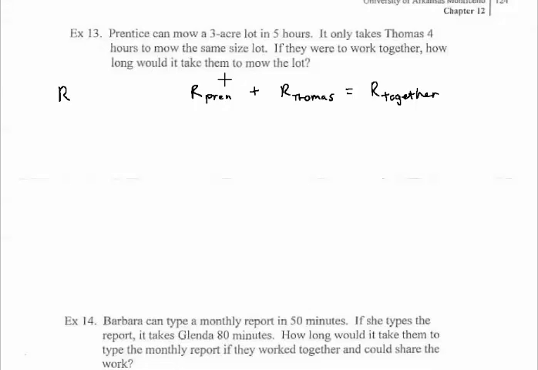The way you construct each of these rates is you put the amount of work over the time. In this case the work is a single job. They mow a 3-acre lot. This is the one job, because it carries on. It says it only takes Thomas 4 hours to mow the same size lot, so they're doing the same amount of work, and we're just going to label the work as one.